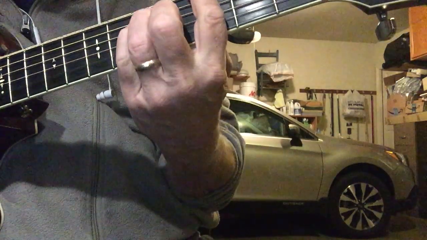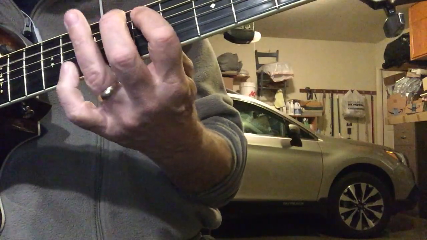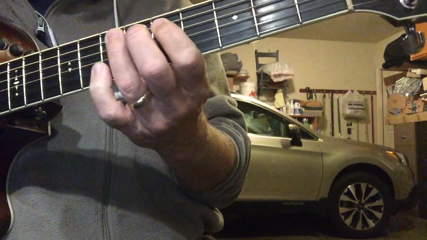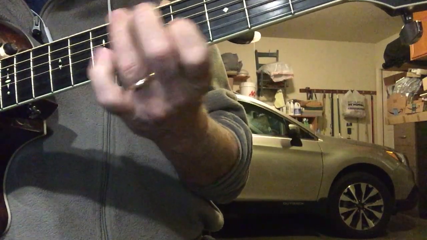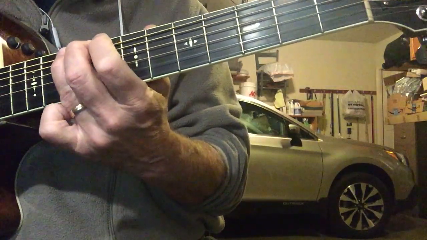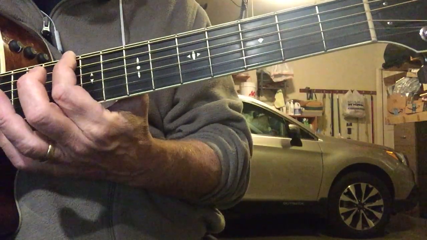See, this is off of the G. 1, 2, 3. So I'm going to go 3, 5, 6, and 7, and 6, and... So we got 1, 4, 5. Takes up to the 5 of the 1 chord. 1, 2, 3, 4, 5.